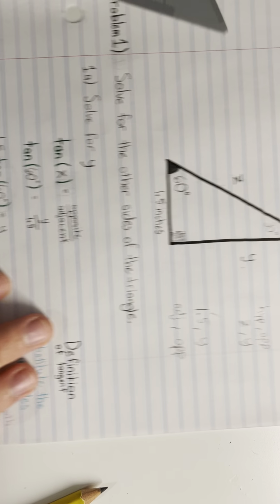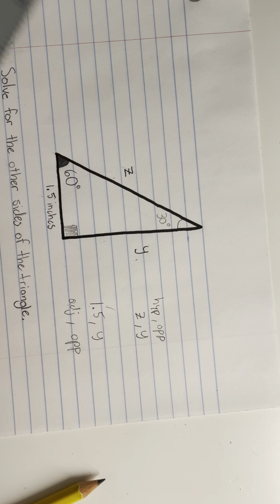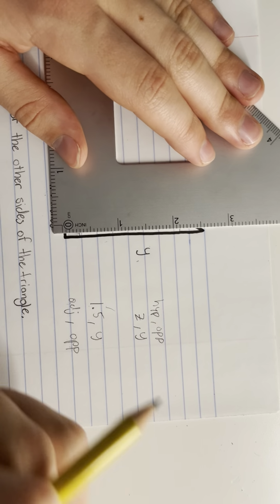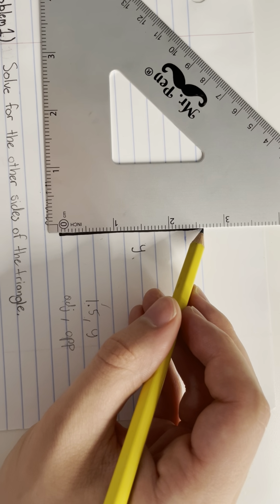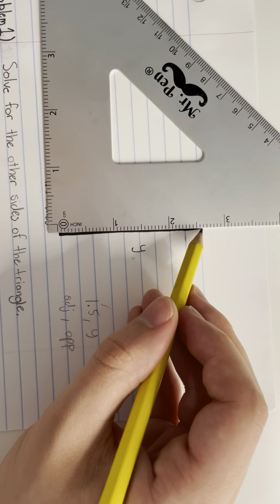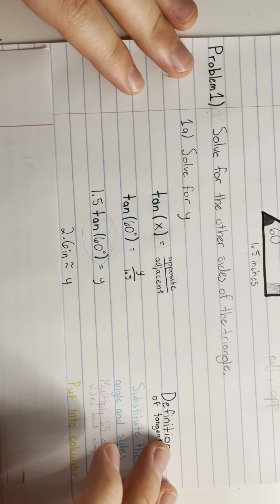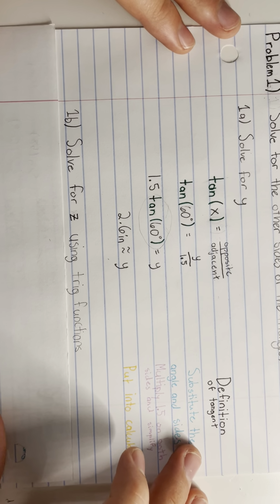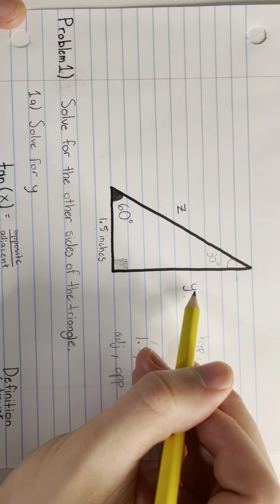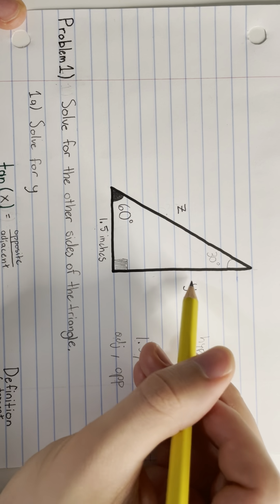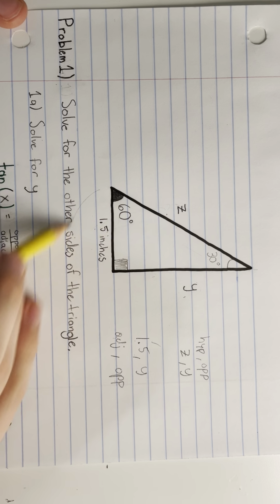And I can just measure the side right here, y. If it said that it was 2.6 inches, that looks to be about correct. Now I want you to solve for z using trig functions, but you can't use your new knowledge of how long y is, and you can't use 30 degrees. I just want you to use the information you have here.